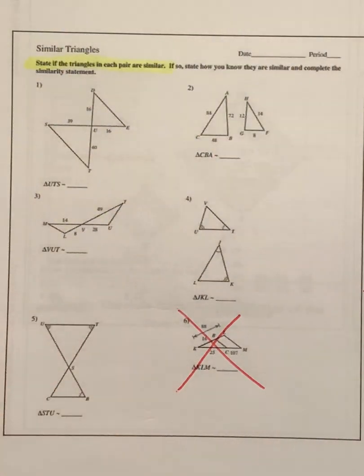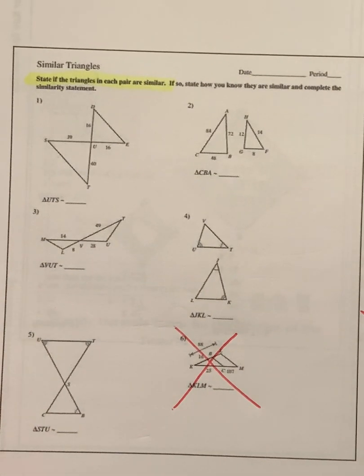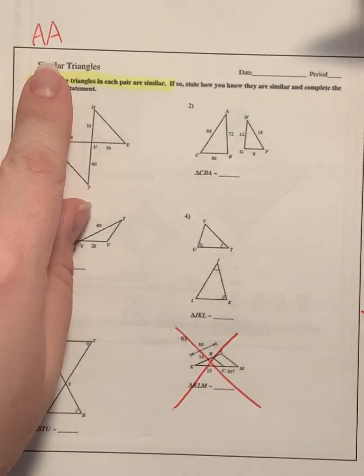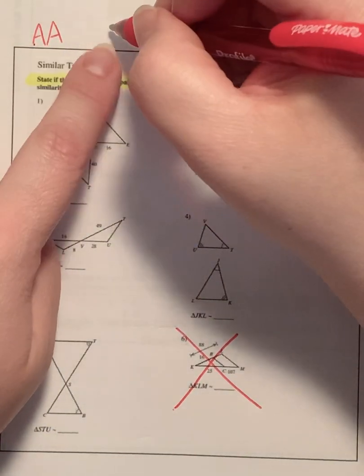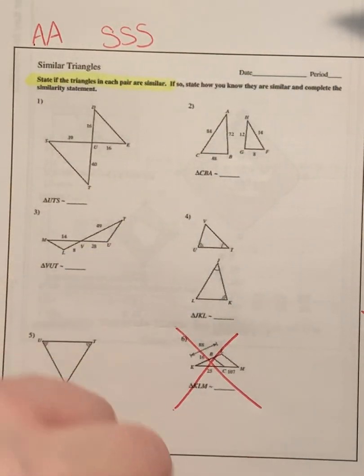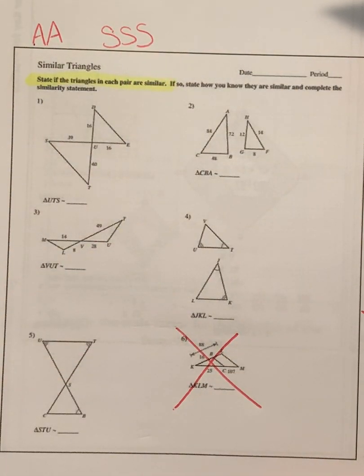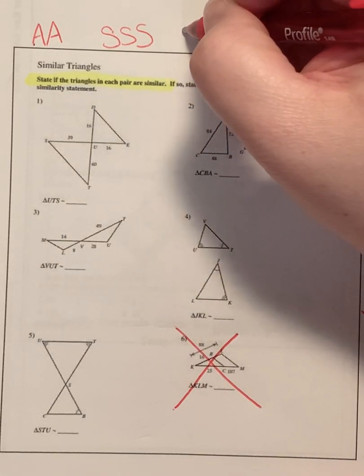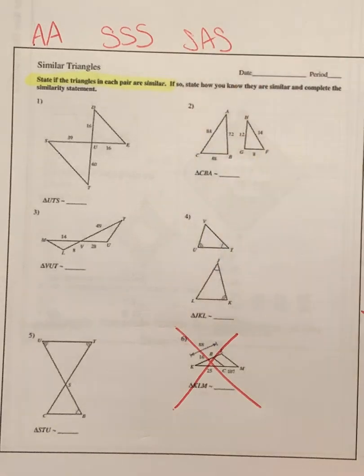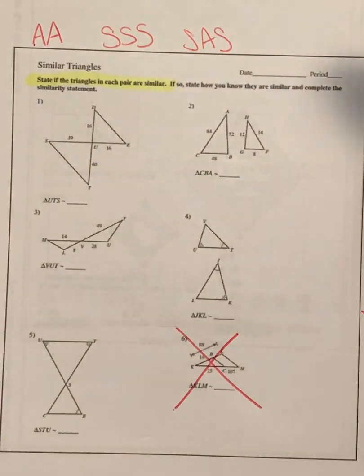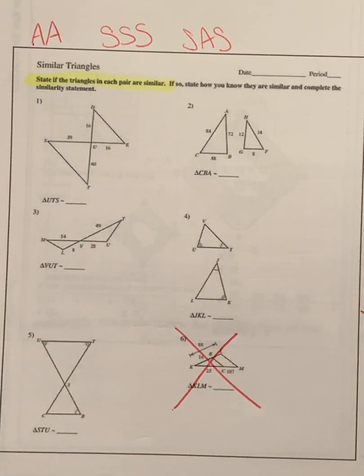Now, we kind of talked about this, but there's 3 theorems that can work for this. There's AA, which means they have 2 sets of congruent angles. There's side, side, side, meaning all 3 sides are proportional. Or there's side, angle, side, meaning 2 sides and the angle between them. So those are the 3 patterns that we're going to be looking for.